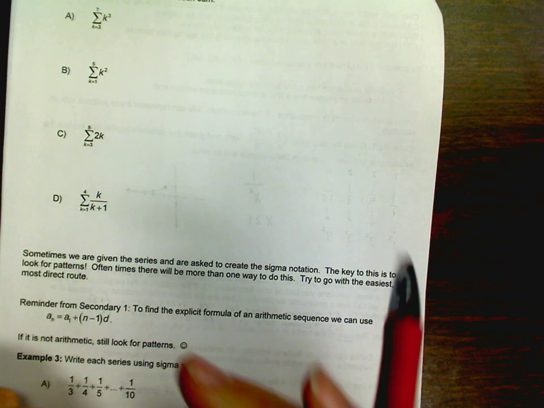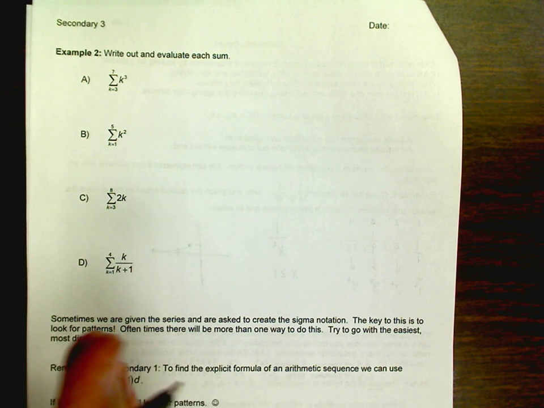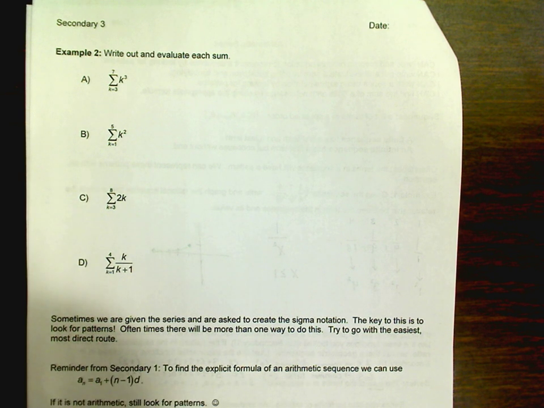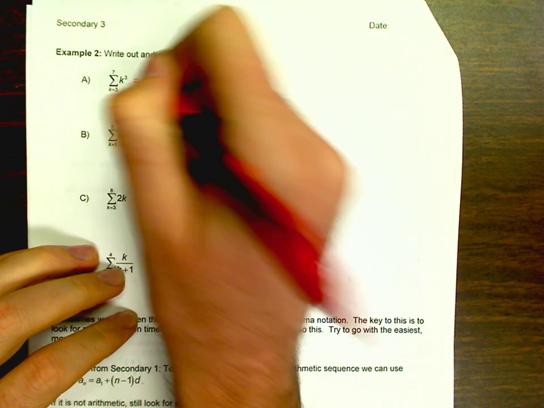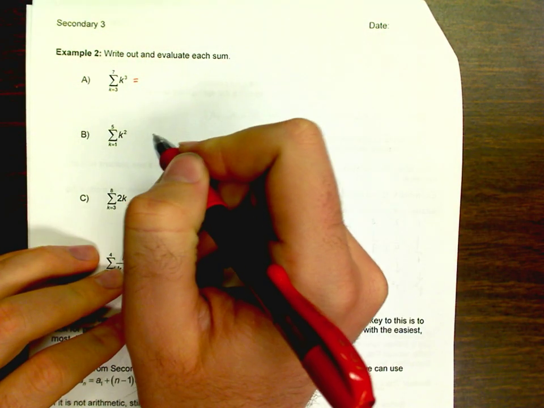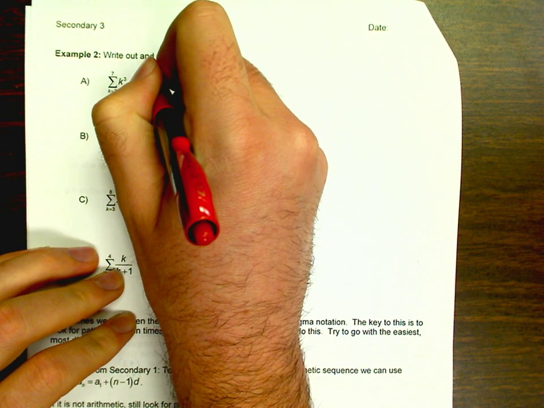So, write out and evaluate each sum. If any of you have done any programming, I like to think of summations as loops, especially for loops, where you have an iterator or a counter as you go. One way to look at this is to say, here's my formula, k to the third, and I'm starting with k equals 3. So the first term that I write is 3 to the third power.